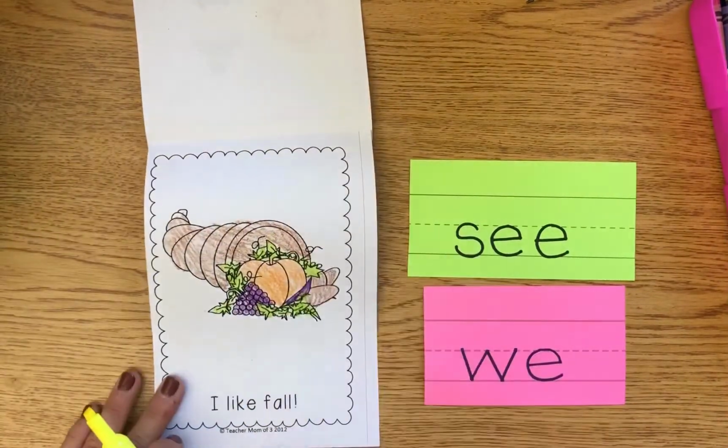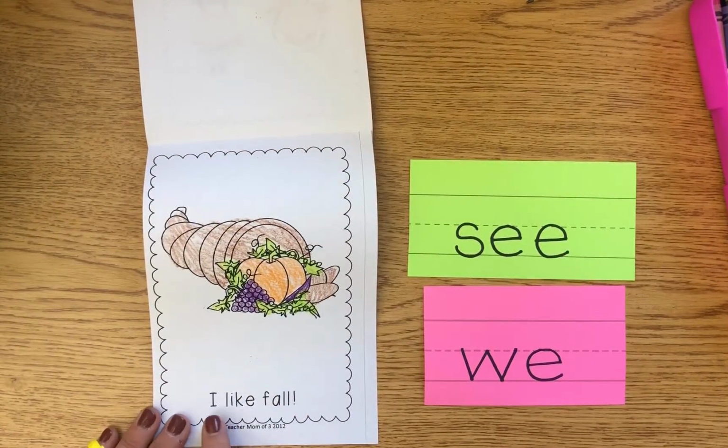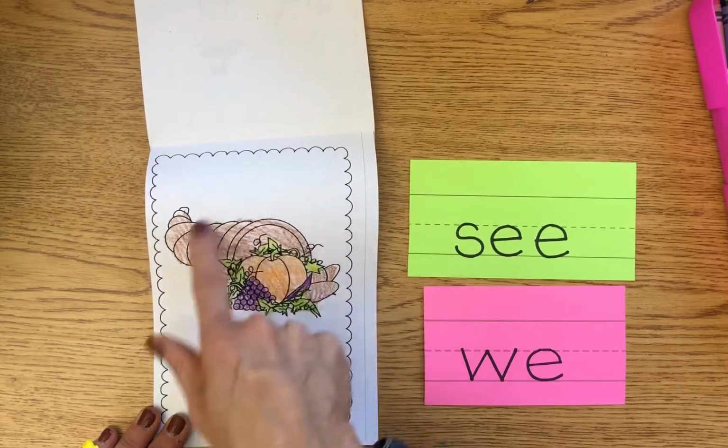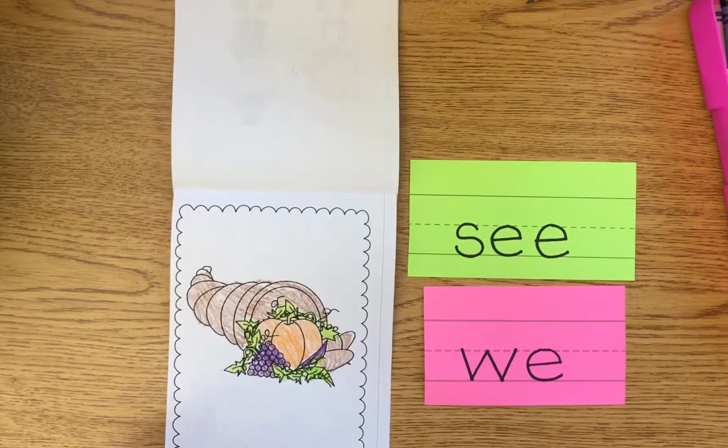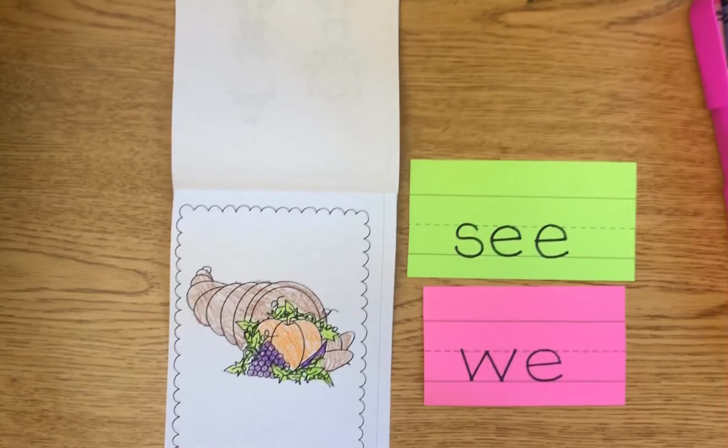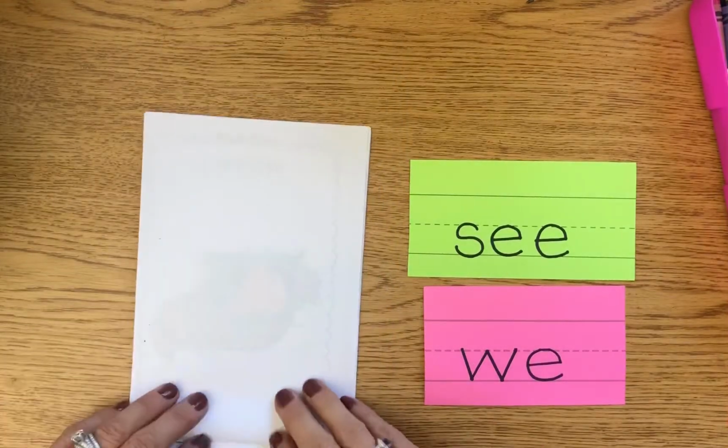Okay, and then the last one is a different pattern, and it says, I like fall. And this is, a lot of times we see this during Thanksgiving. It's called a cornucopia. And that's usually what you see kind of on a table when you're ready to have your Thanksgiving feast. And that is your In the Fall book, friends.